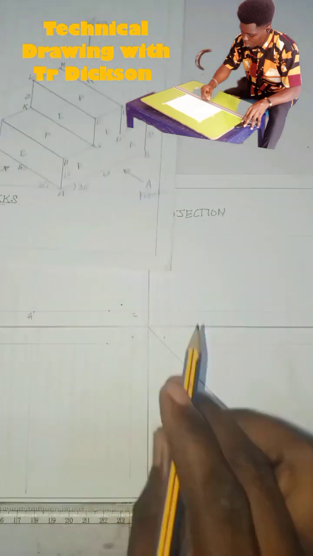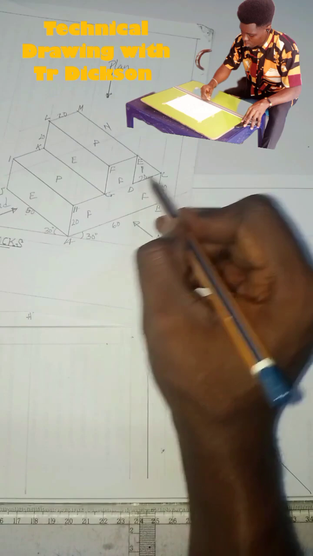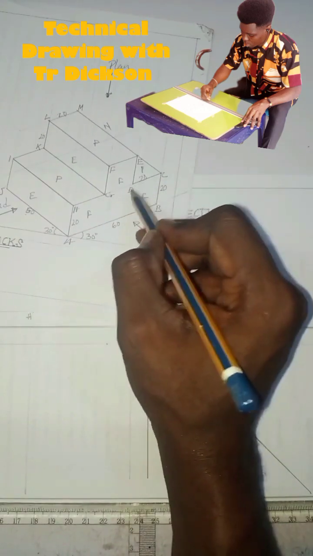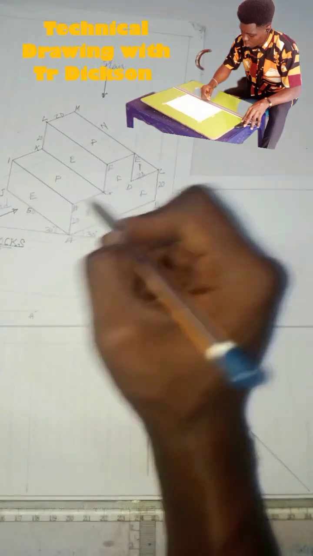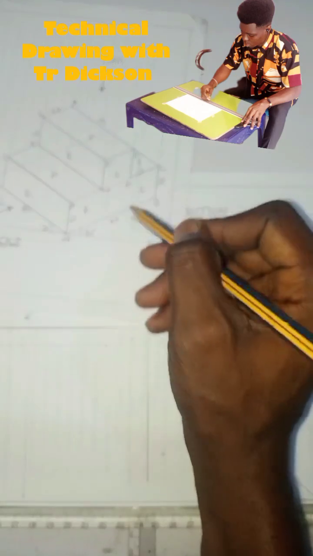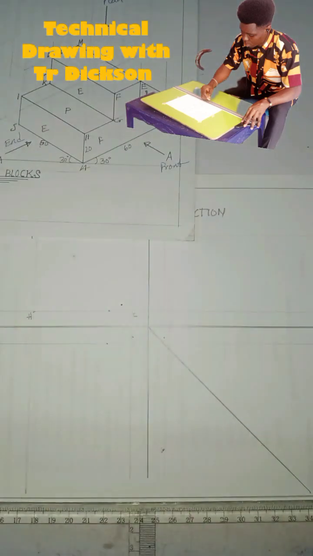Now we want to take a look at the diagram from C and D, and the measurement is 20 mm. Remember, the 60 is divided into 3: 20, 20, 20. So that is exactly what we're going to do now.